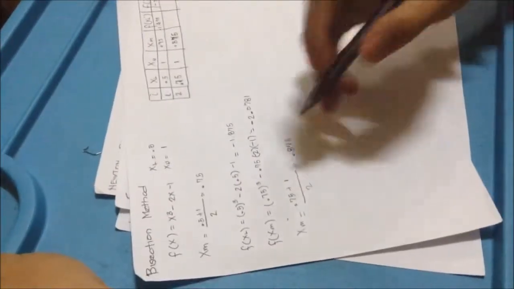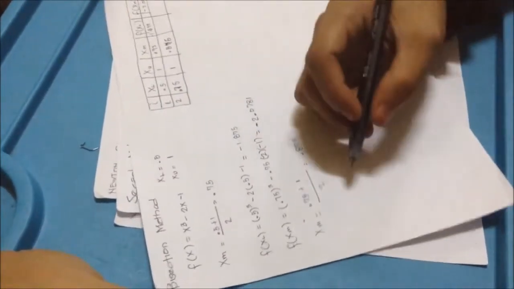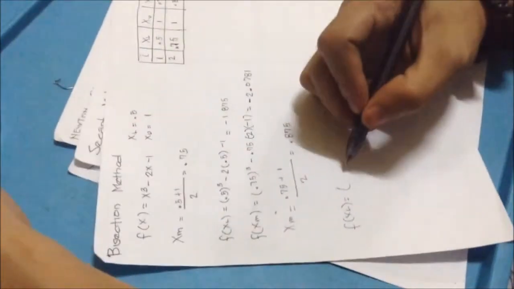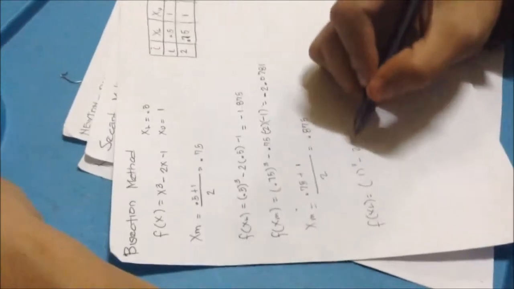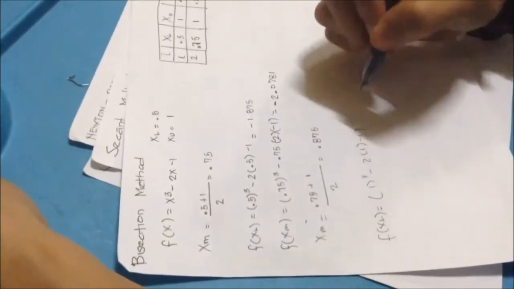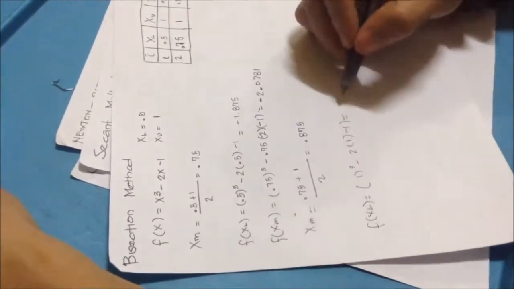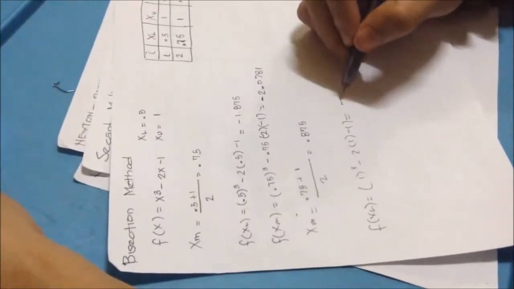0.875. So to get the value of f of xu, just use the new x upper: 1 cubed minus 2 times 1 minus 1, which is equal to negative 1.